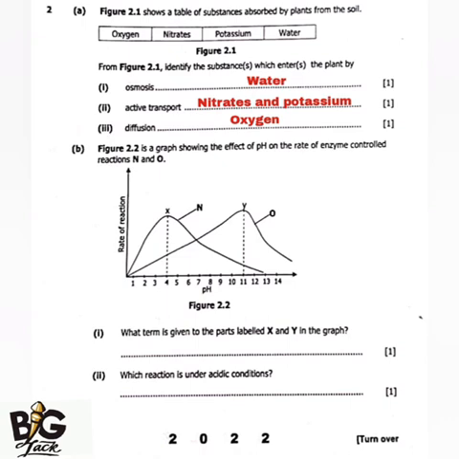As for reaction N, it is operating under acidic conditions, or acidic medium. An example in a living organism where reaction N can take place is in the stomach, because in the stomach hydrochloric acid is produced, and hydrochloric acid is an acid.